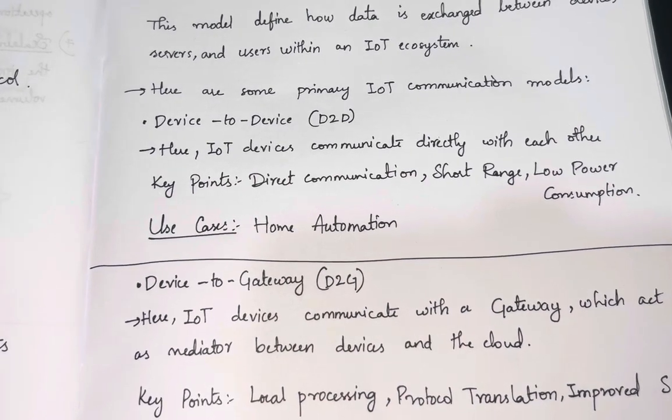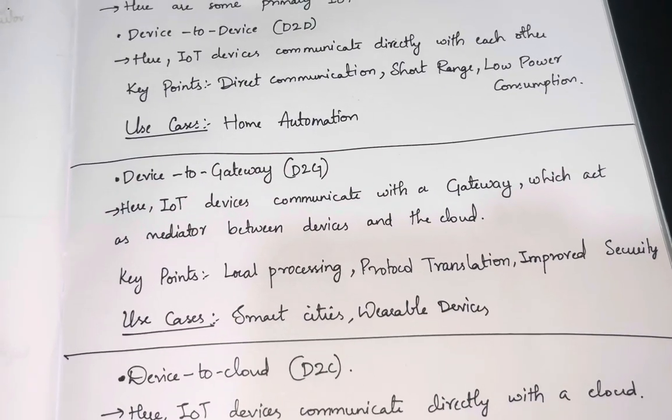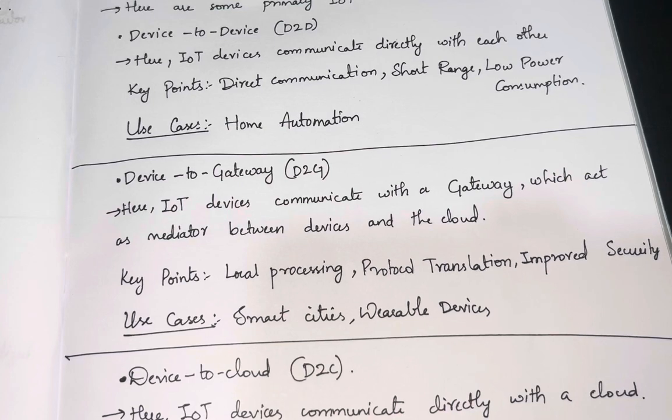Coming to point number 2, device to gateway, D2G. What is meant by this? Here, IoT devices communicate with a gateway which acts as a mediator between devices and the cloud. We already learned that whatever information we give to it goes to the cloud, then comes to us. So here the gateway acts as a mediator between the devices and the cloud. We should keep in mind that in device to gateway, the information goes from the device to the cloud, but the gateway acts as a mediator in between.